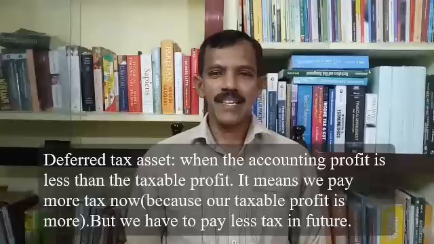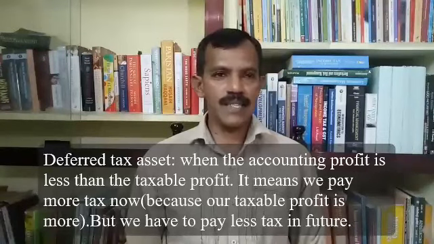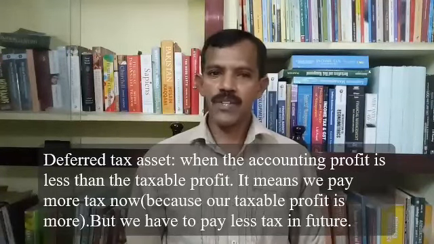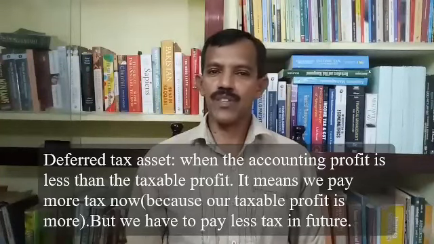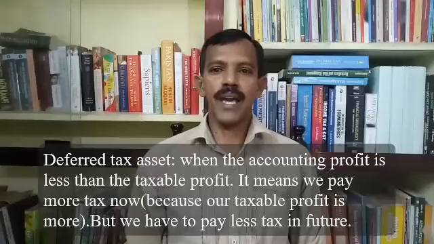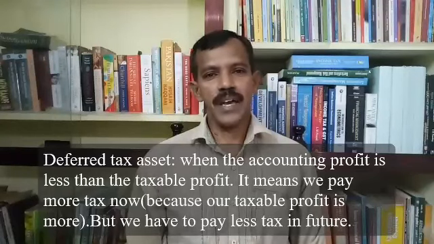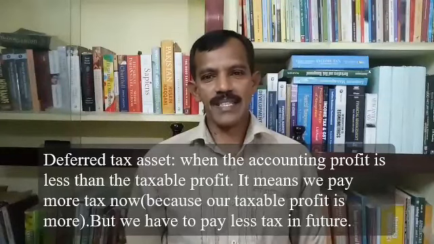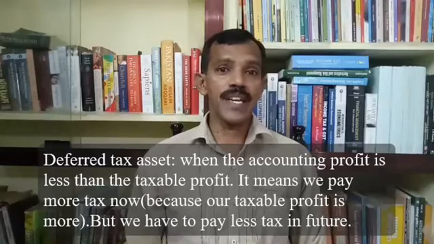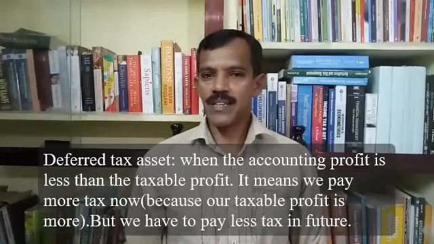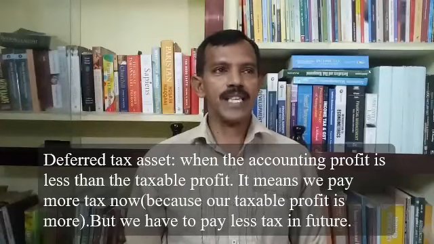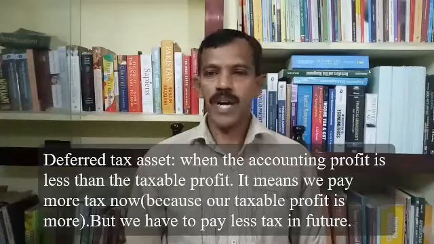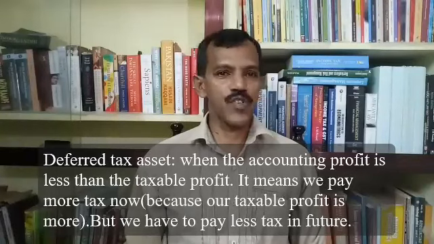Then deferred tax asset. When the accounting profit is less than taxable profit, it means we pay more tax now because our taxable profit is more, but we have to pay less tax in future. I repeat, deferred tax asset. When the accounting profit is less than taxable profit, it means we pay more tax now. Reason, our taxable profit is more, but we have to pay less tax in future.